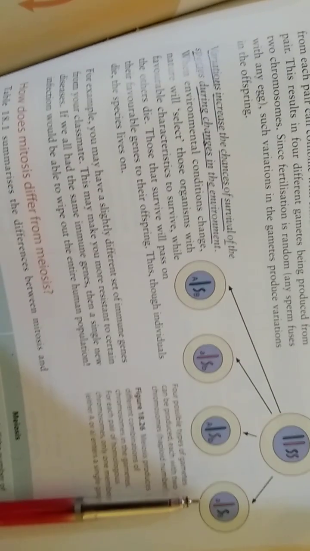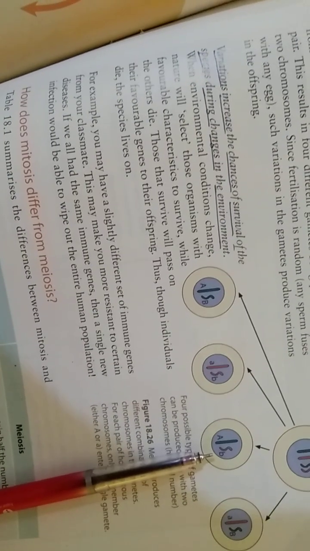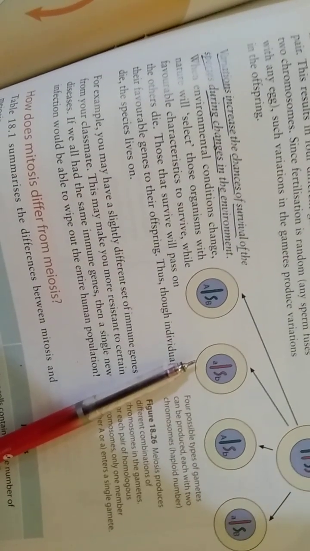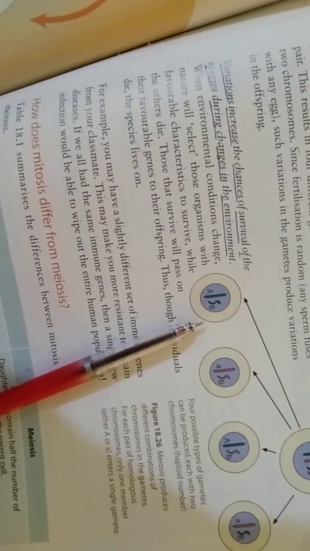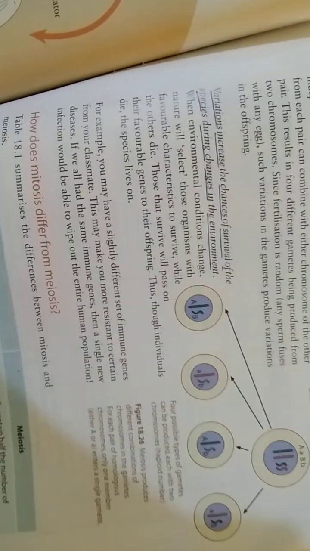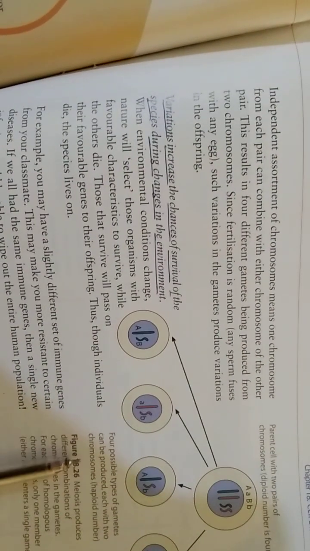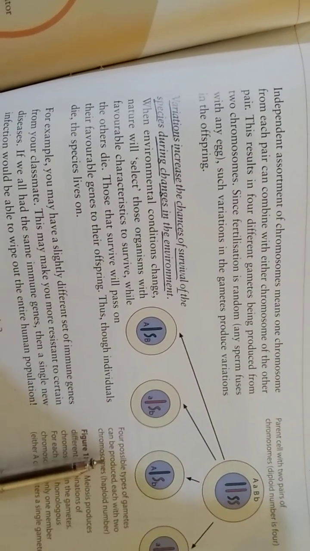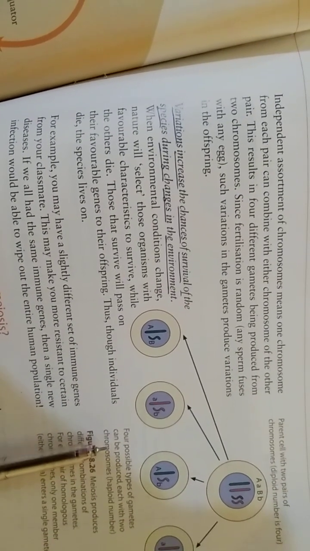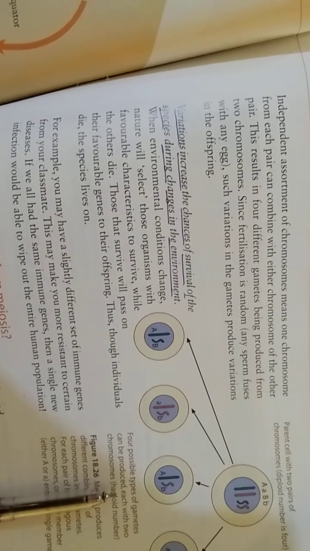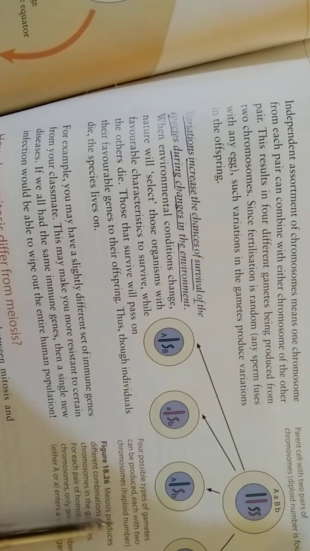Here, look: small a, capital B, capital A, small b, small a, small b, capital A, capital B. Four possible types of gametes can be produced, each with two chromosomes, the haploid number.